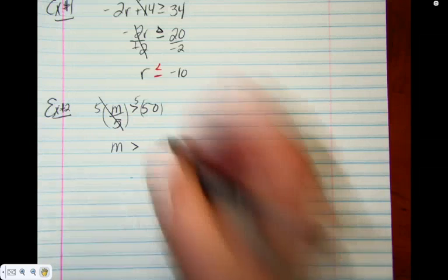Flip or no flip? Correct. It is a multiplication, but it's not by a negative, so we're going to keep it. And then we just need to do 5 times 50. We'll do 5 times 5 and add a 0. So 5 times 5 is 25, then add a 0 to get 250. So there we go.